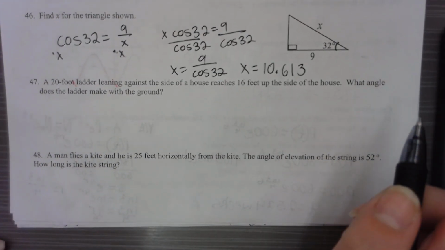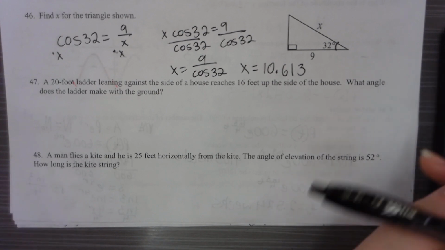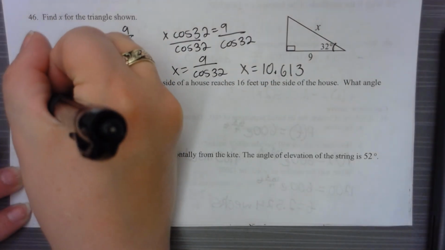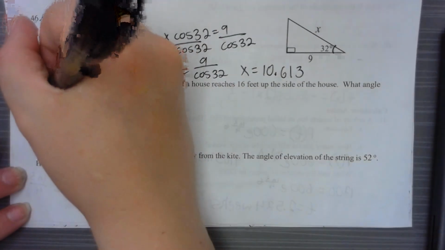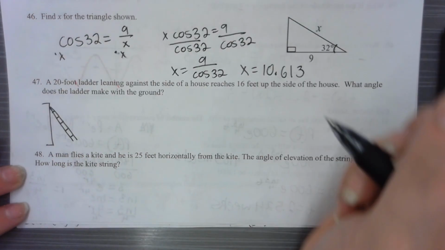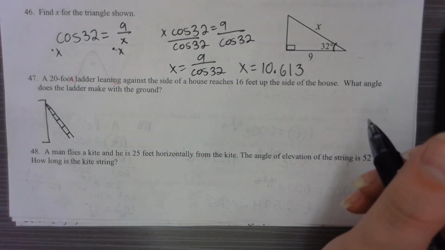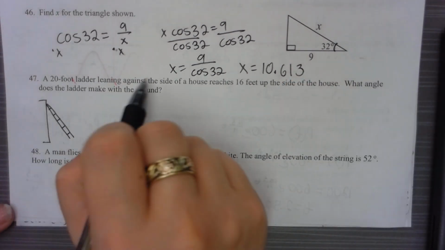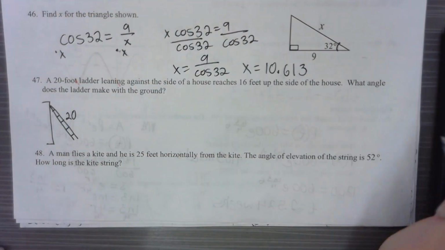Okay, a 20-foot ladder is leaning against the side of a house that reaches 16 feet up the side of the house. What angle does the ladder make with the ground? So this is going to be our house, and we have a ladder that's leaning up against it. Your drawing does not have to be this detailed. It could be more detailed. It could literally be a triangle. It doesn't matter. So the ladder is 20 feet, so that means that this value is 20.